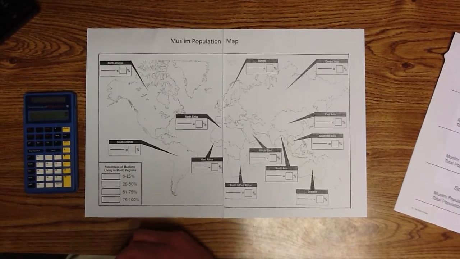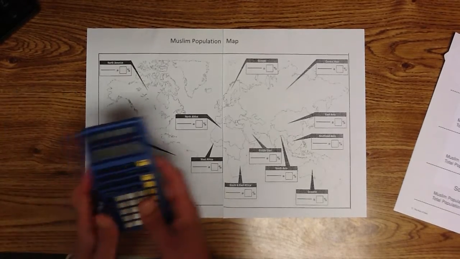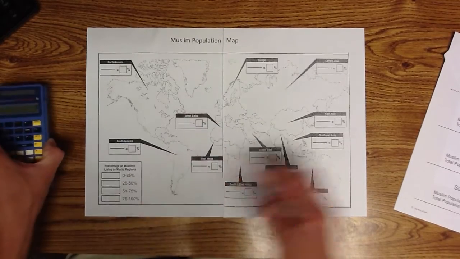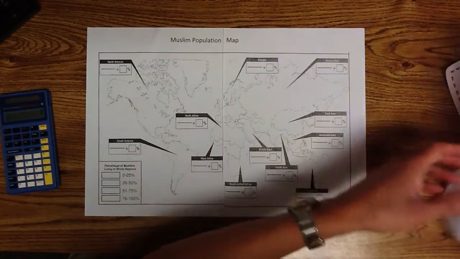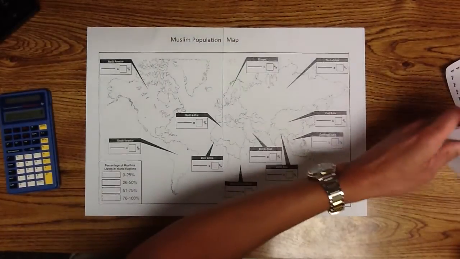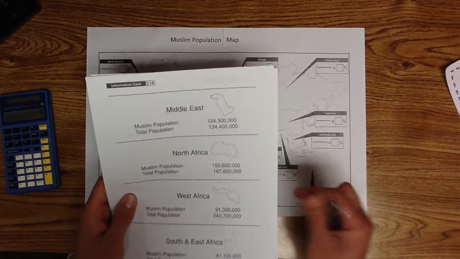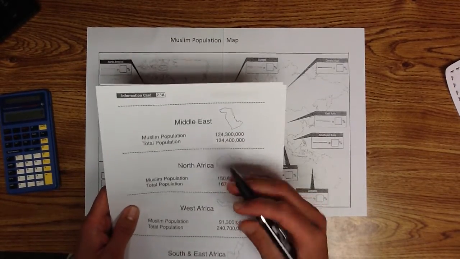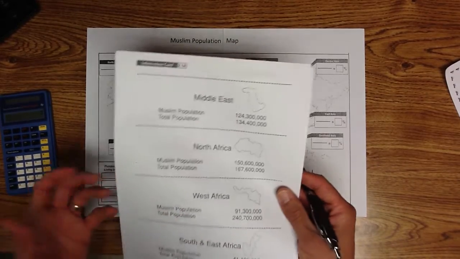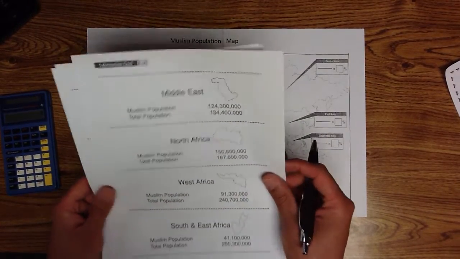I'm going to need a calculator. You can use your phone or whatever kind of calculator is on the computer, whatever you need to do. And you'll need your population cards, and all of this stuff is on Learning Point for you. The first step is to calculate the percentage of Muslims in a specific population region, and that's what these cards do.